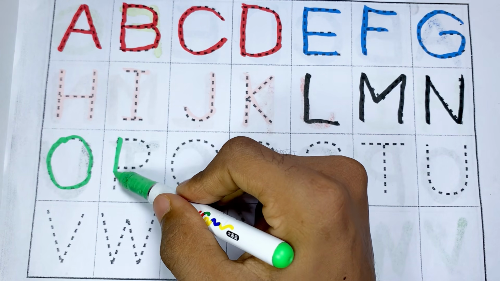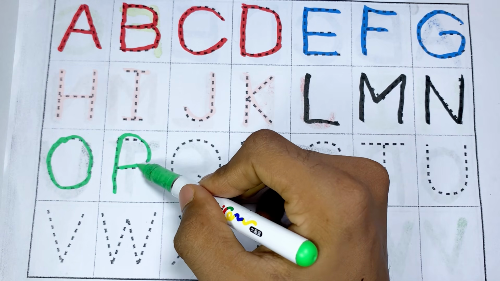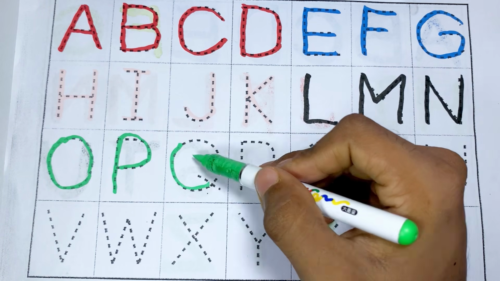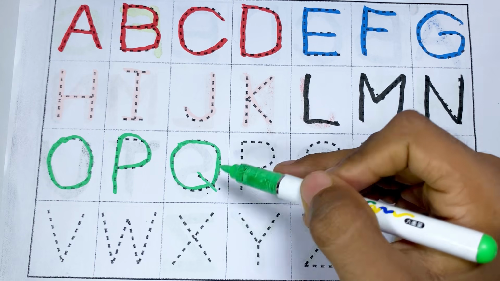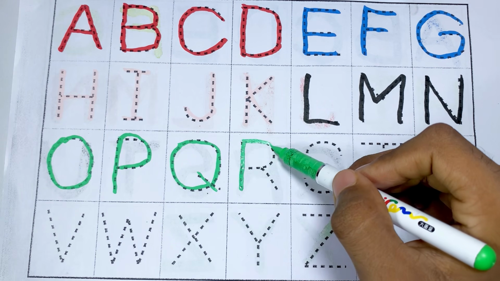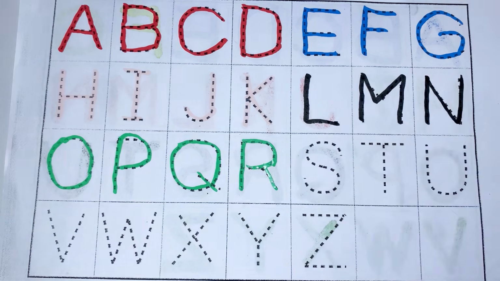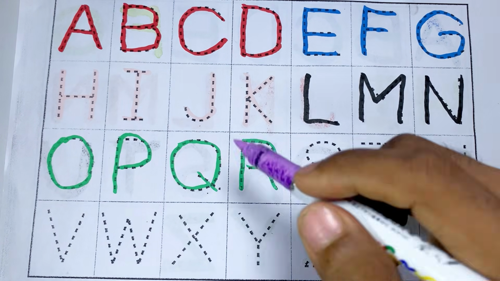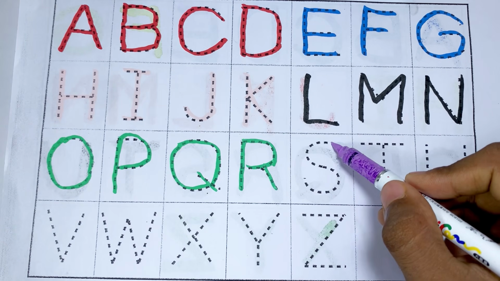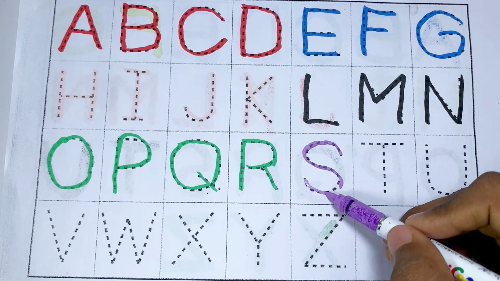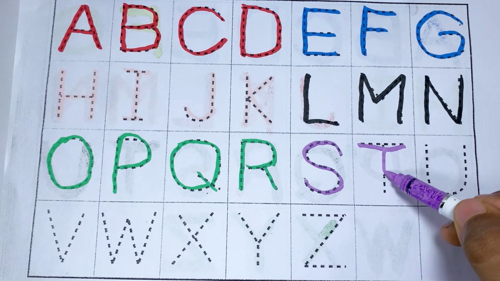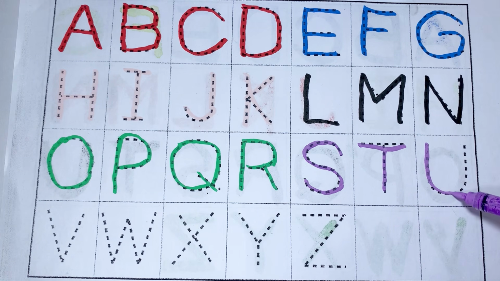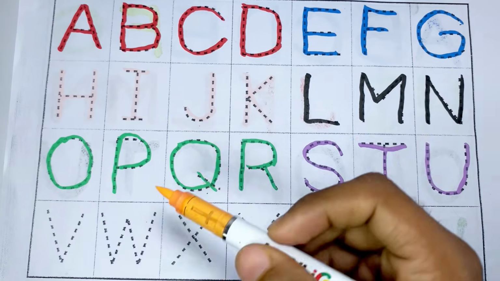O for octopus. P for parrot. Q for queen. R for rose. Kids, now you draw S and use purple color. S for sun. T for teacher. U for umbrella. Kids, now you draw V and use orange color.